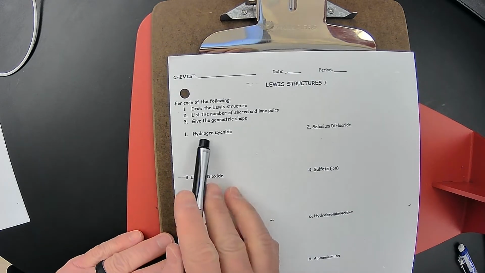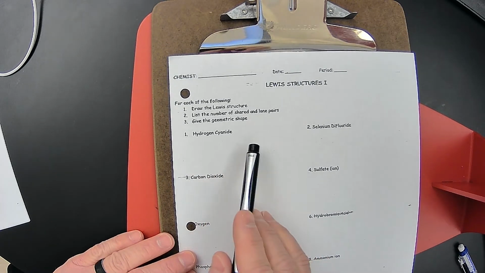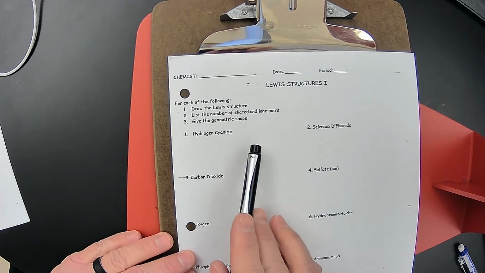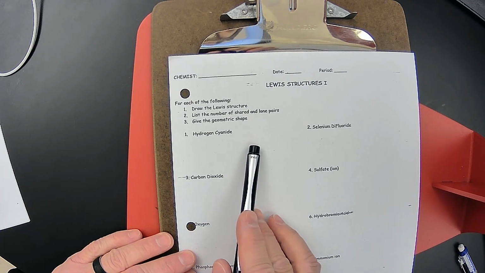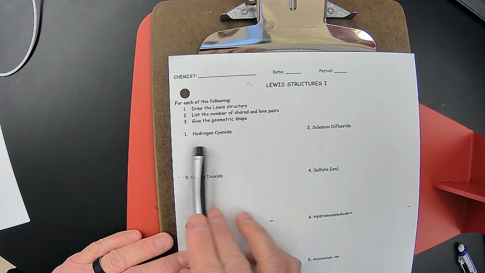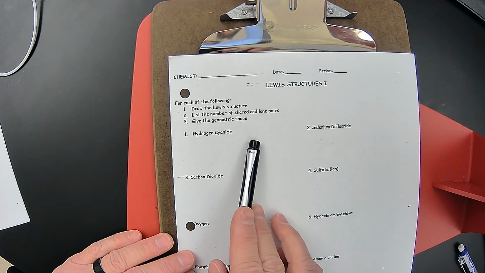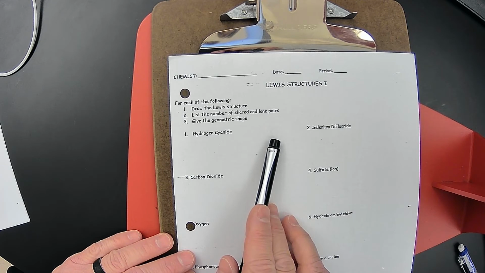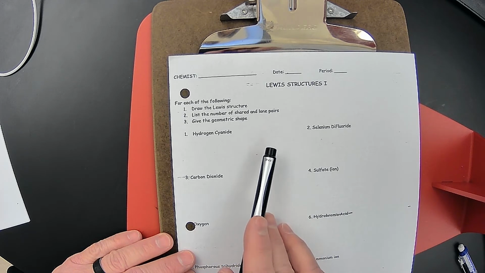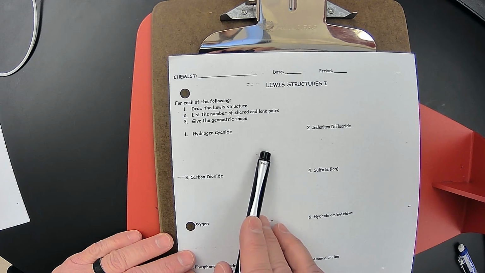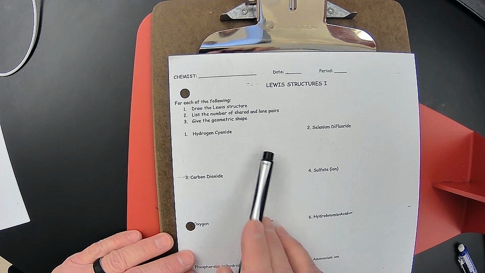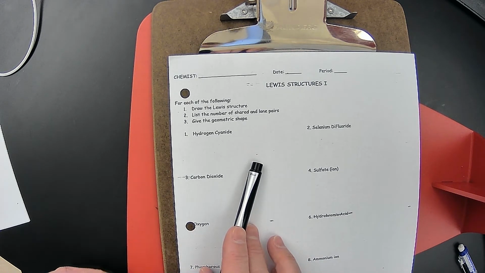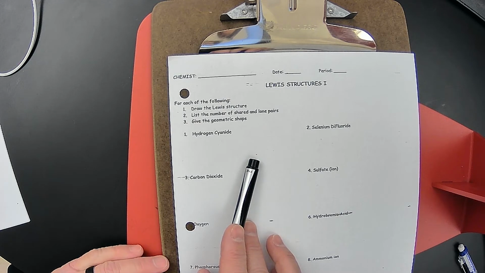For question 1, the hydrogen cyanide, I actually worked out the complete example on the front board for you. Step 1, making the skeletal structure. Step 2, adding up the valence electrons. Step 3, subtracting away the skeletal electrons. Step 4, adding in the valence electrons, and then step 5, checking on that central atom.